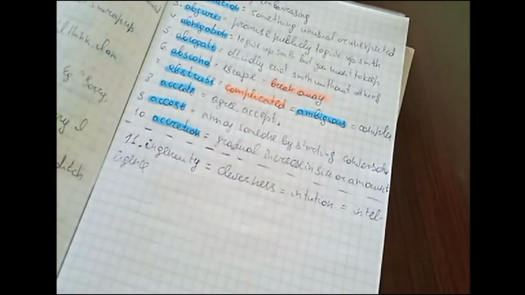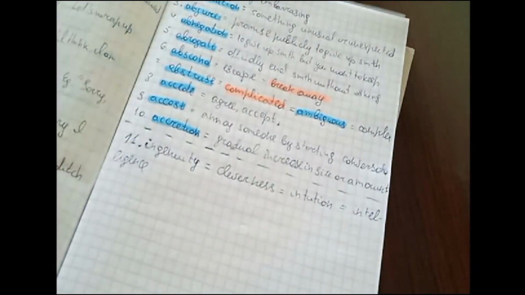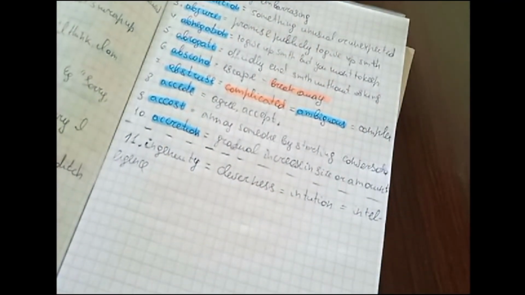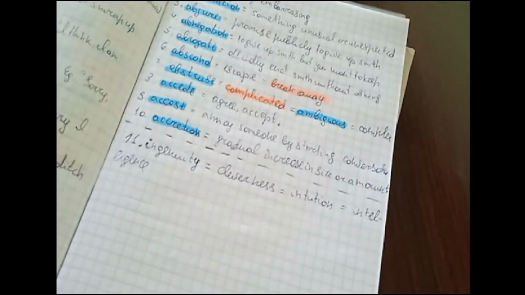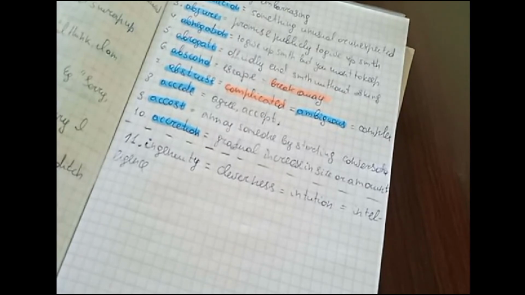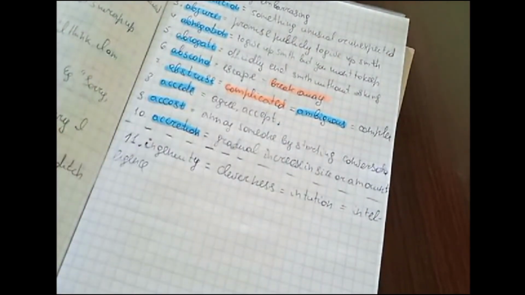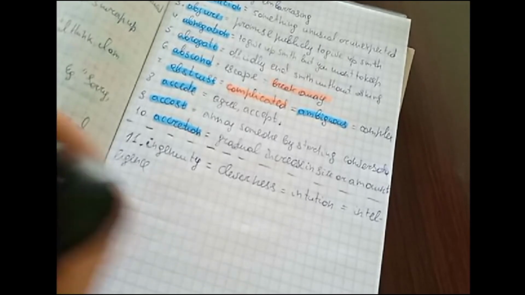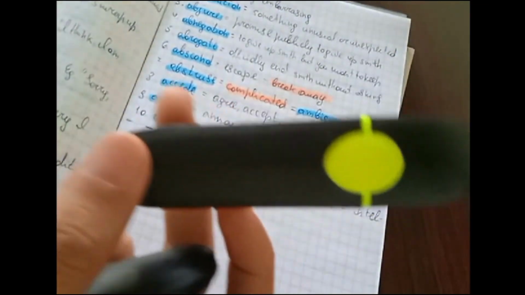I use three different highlighter pencils. For example, if the word is advanced, I highlight it with blue. If it is between pre-intermediate, intermediate and upper intermediate, I use this orange highlighter. And if it is a simple word, maybe pre-intermediate, I use the yellow highlighter.